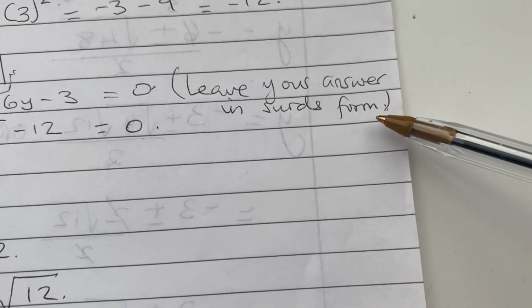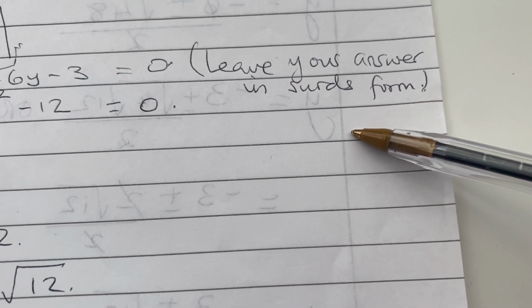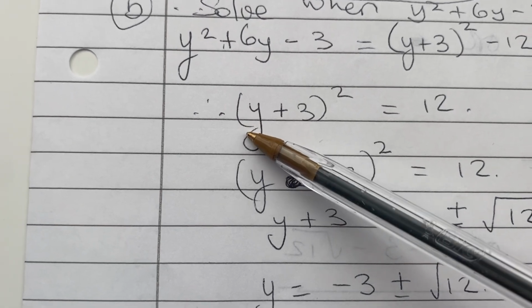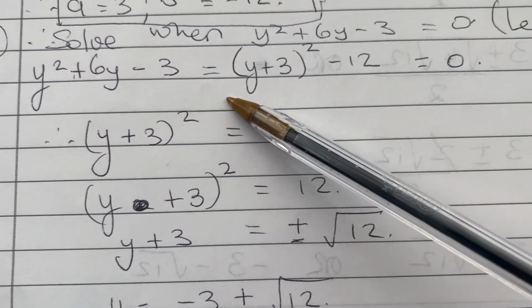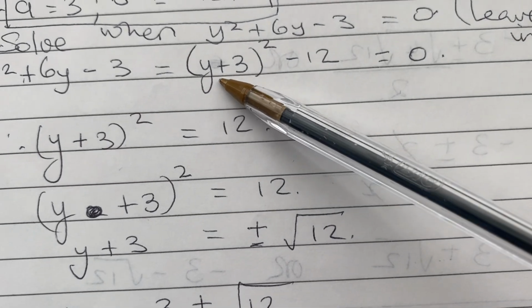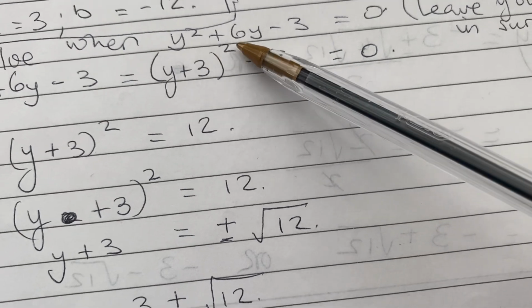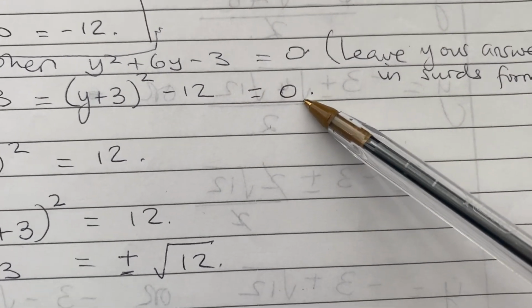Leave your answer in surds. Okay. So now, y squared plus 6y minus 3 will be (y plus 3, that is the a we found) all squared, minus 12 equals 0.